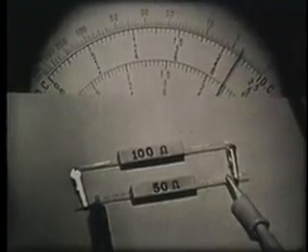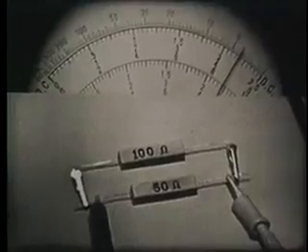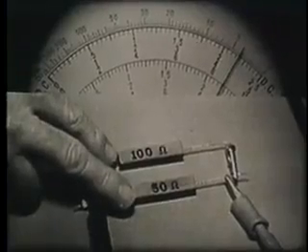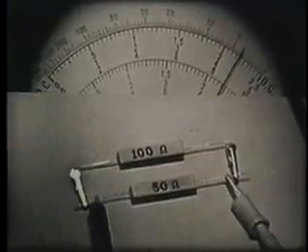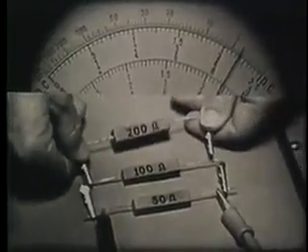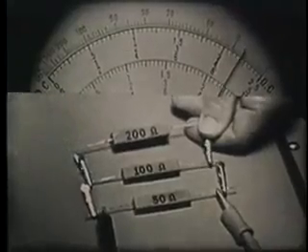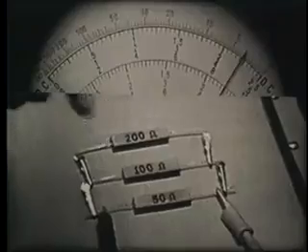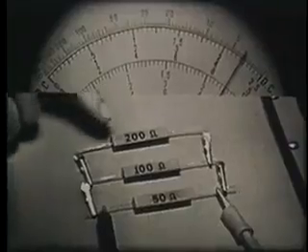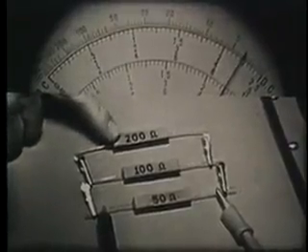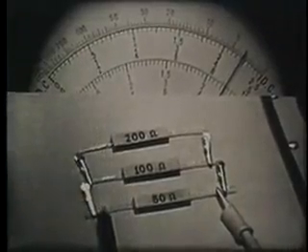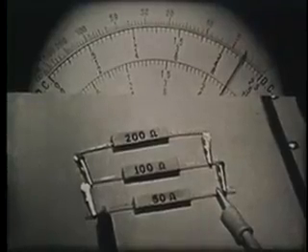Resistance has decreased, but why? Remember, we've increased the cross-sectional area of the total resistance. Now, let's add a 200 ohm resistor in parallel with these two. Watch the reading. It decreases more. Remember, each time we add resistance in parallel, the cross-sectional area of the total resistance increases and actual resistance decreases.